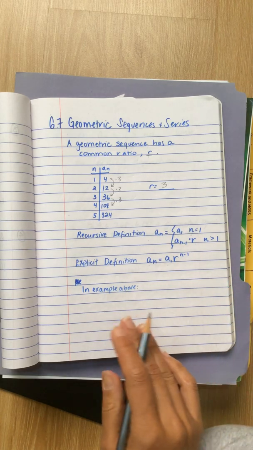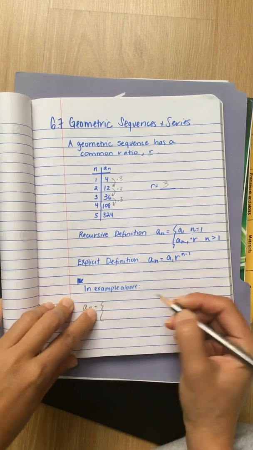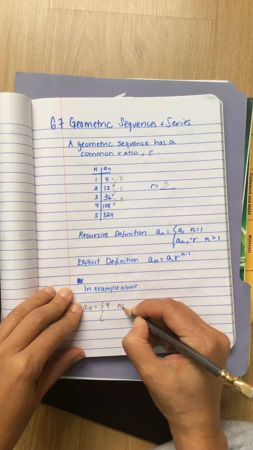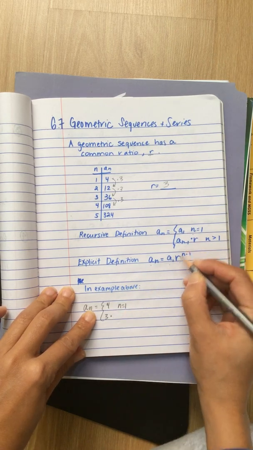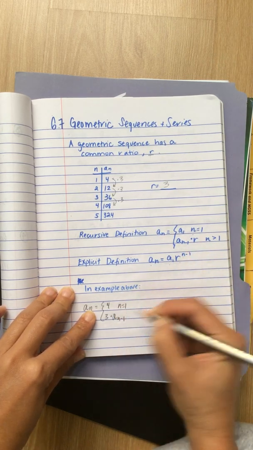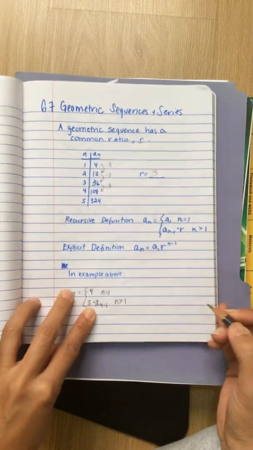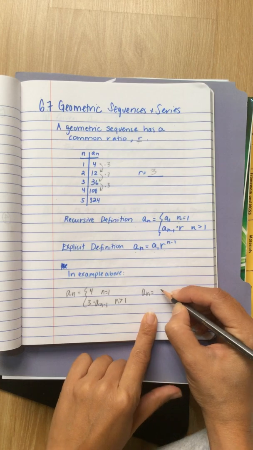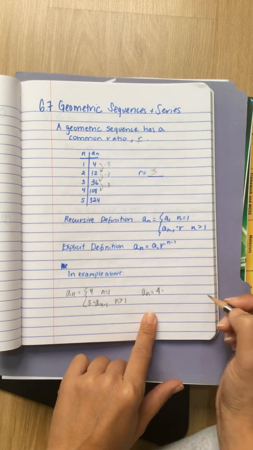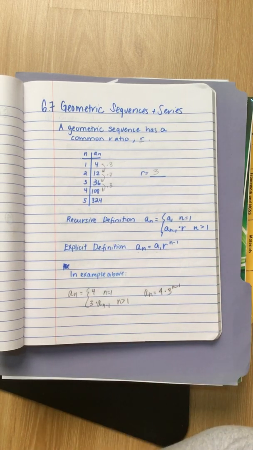So here's what I mean. Let's do this for the example above. So our recursive definition would be a sub n equals what? Well, it would equal 4 when n is 1 for the first term, right? And then for any term above it, you would take 3, the common ratio, times the term before it, and you would be able to find the value. We can write that more simply in this explicit definition by saying it's equal to a sub 1, which is 4, times the common ratio, which is 3, to the n minus 1.